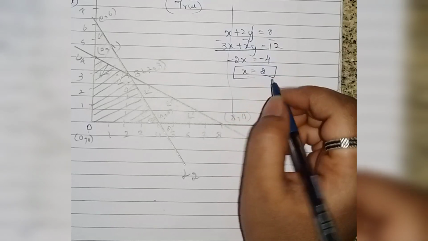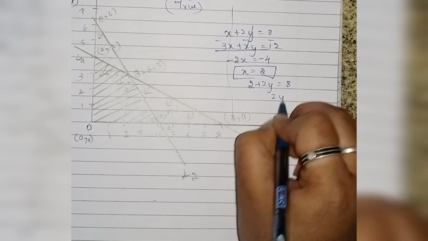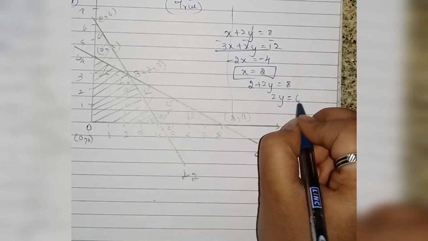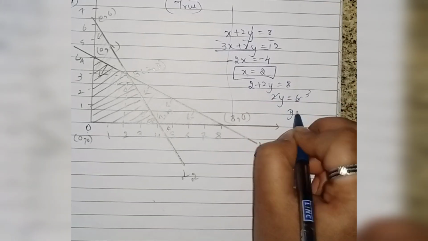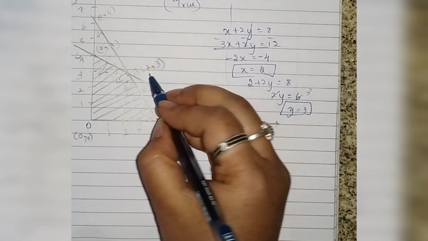I'm going to substitute in the first equation. So 2 plus 2y is equal to 8. 2y is equal to 8 minus 2, which is 6. So y is equal to 3. So x is 2 and y is 3. So the value we have got.